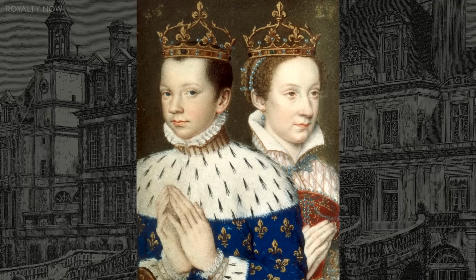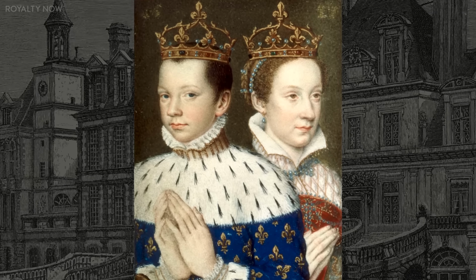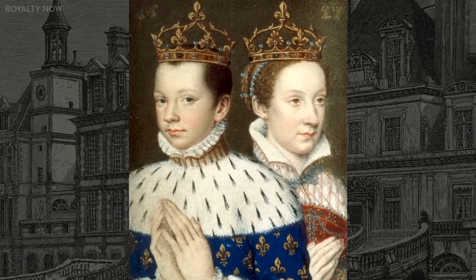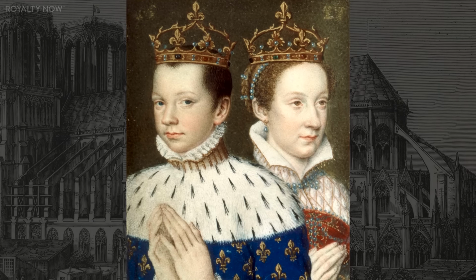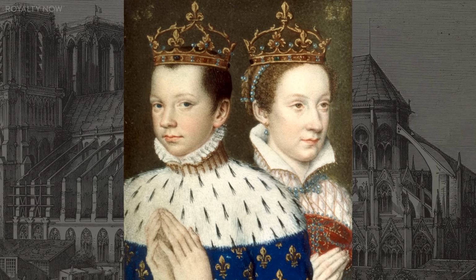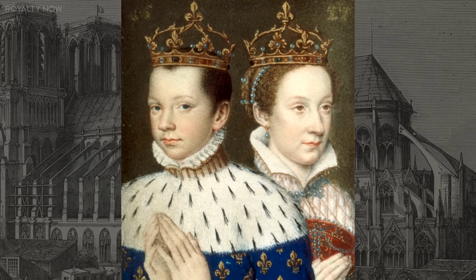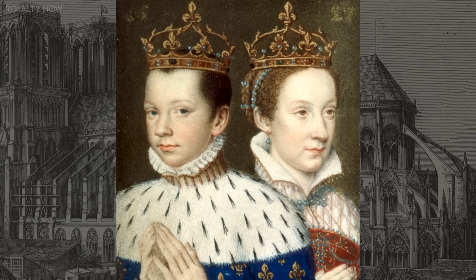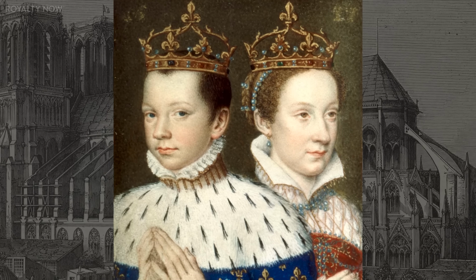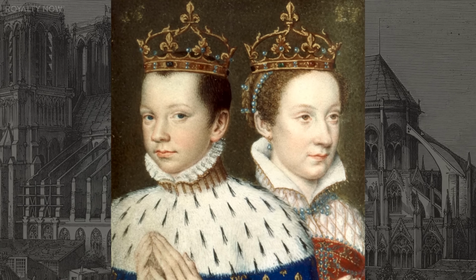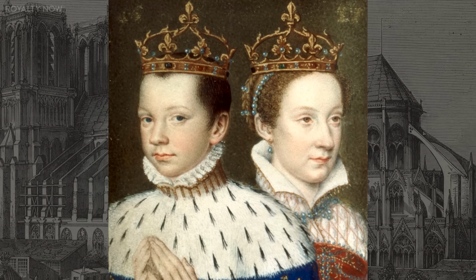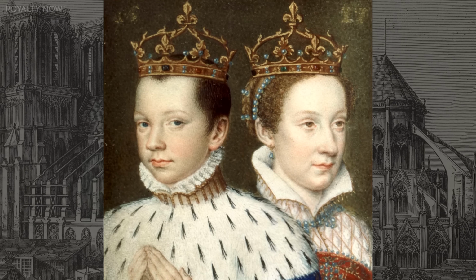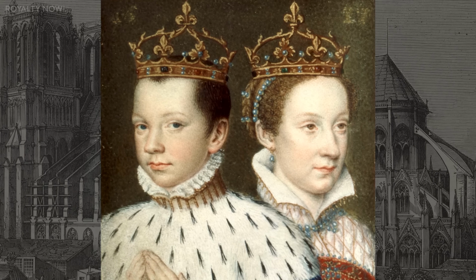The King of France remarked, "From the very first time they met, my son and she got on as well together as if they had known each other for a long time." In April of 1558, Mary and Francis were officially married at Notre Dame. The marriage gave their future children the thrones of both France and Scotland, and a claim to England through Mary's great-grandfather Henry VII.